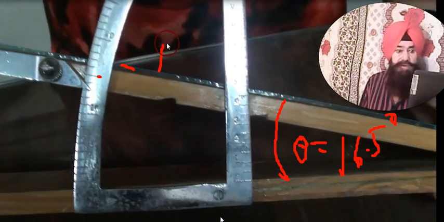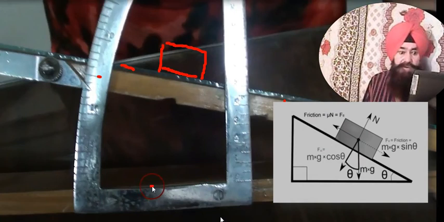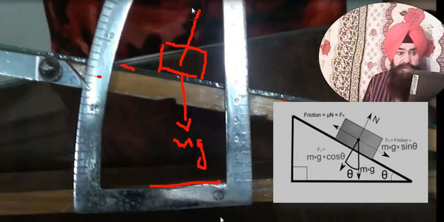Now what happens when the body is placed over here? The weight will be perpendicular to the ground level. I show the weight like this; the weight equals mg. The reaction will be perpendicular to this glass surface; this is R. Then mg is resolved into components.